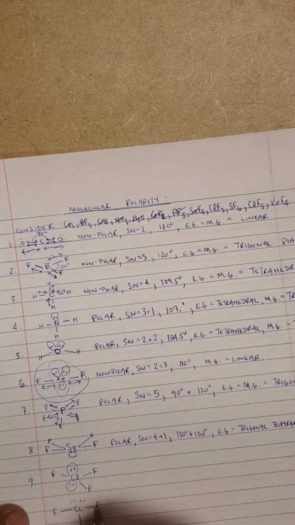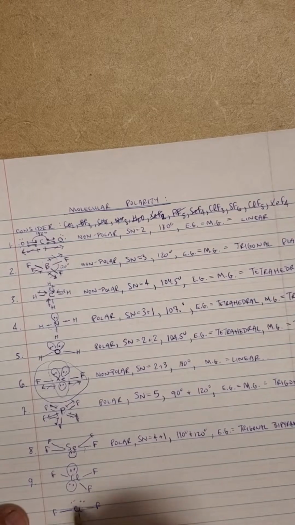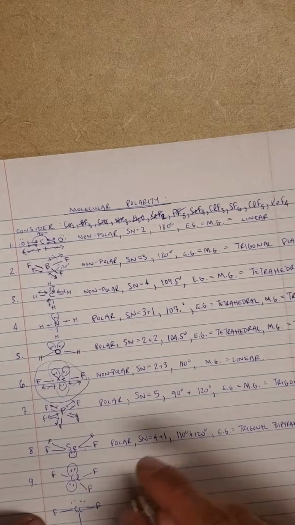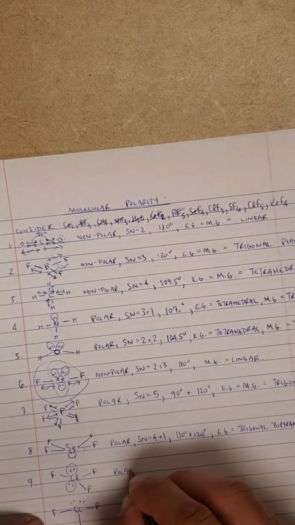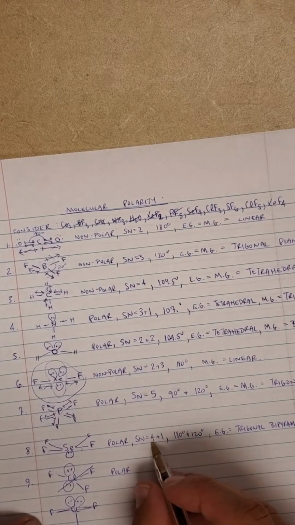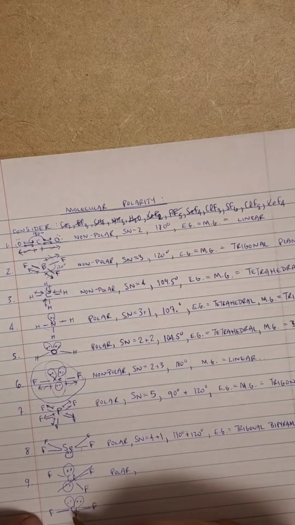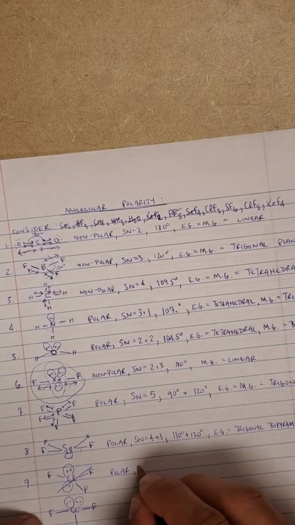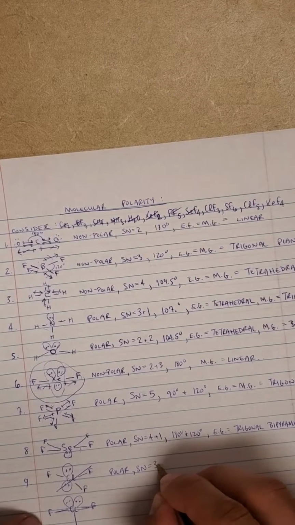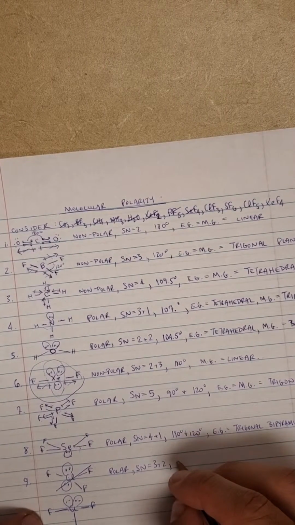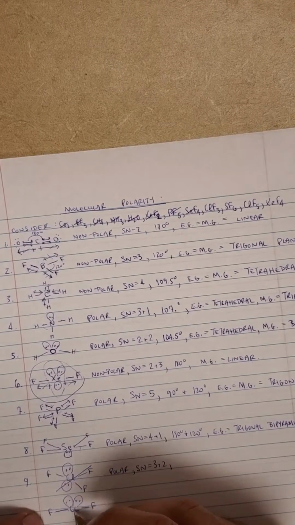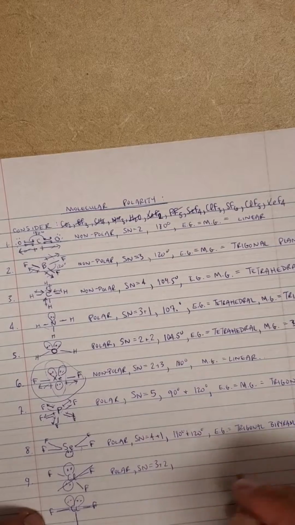As you can see, this kind of resembles a T. So the molecular geometry is T-shaped. This has lone pairs. It's a polar molecule. Steric number is going to be 1, 2, 3, 4, 5. But there's 3 bonds and 2 lone pairs. It's going to give us 90 degrees bond angle and 120 degrees between the electron groups.